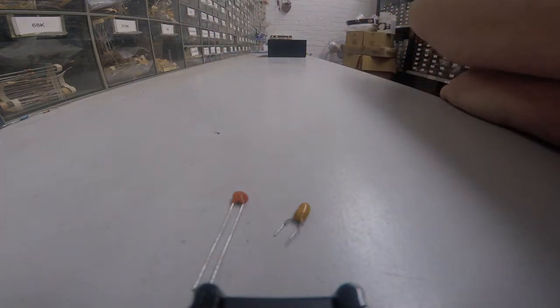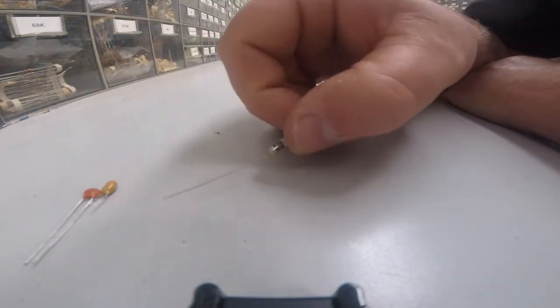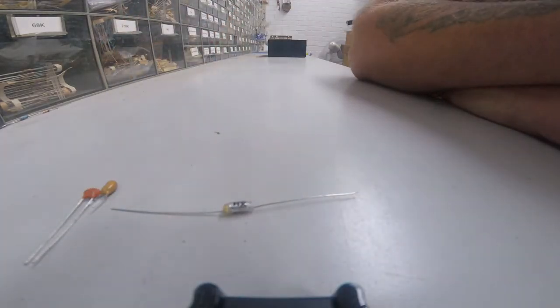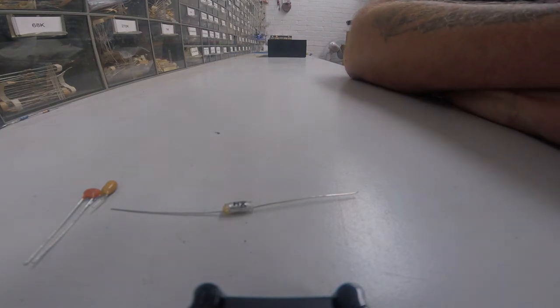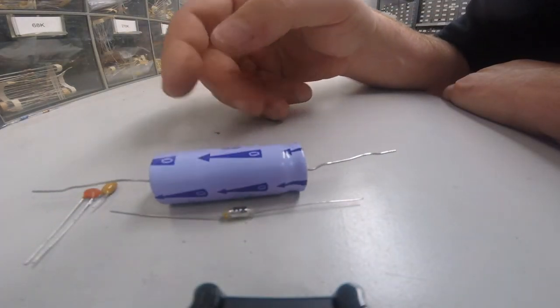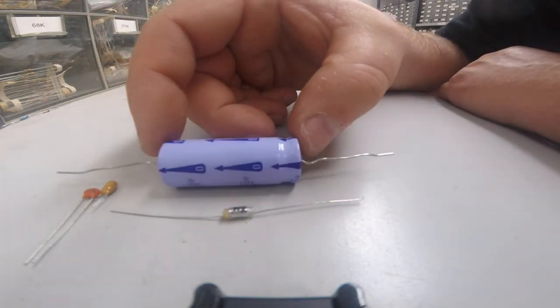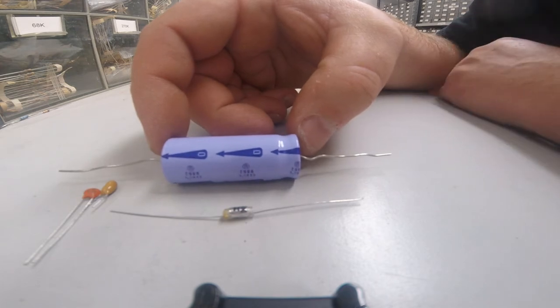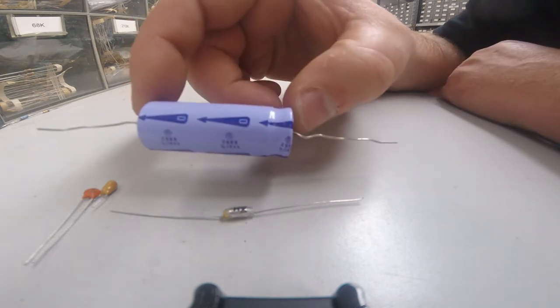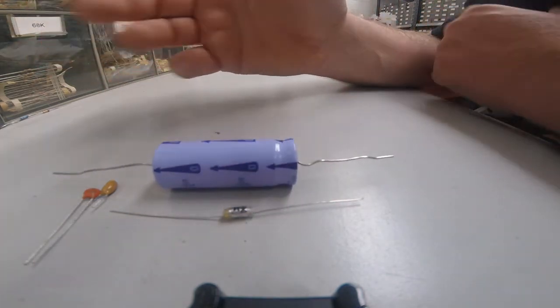You know, the polystyrene ones are good in circuits like radios and things where you have rapidly changing signals. You know, the big guys here may be used in power supplies where it doesn't matter how quickly the power is altered, the voltage, you know, rectification and stuff like that. So maybe you'd use this as a clamping capacitor for higher voltages.